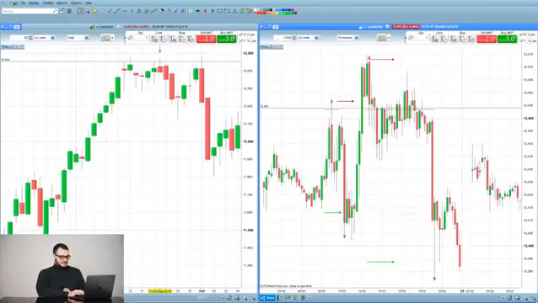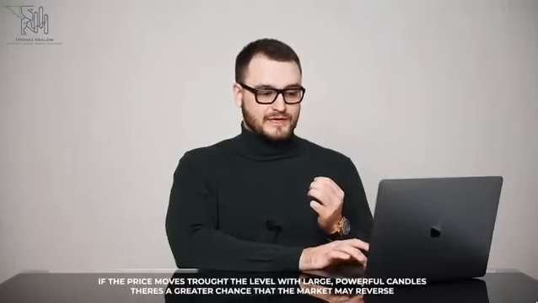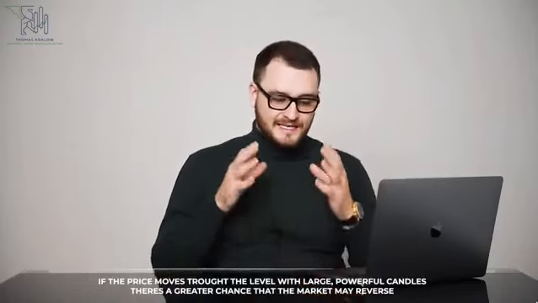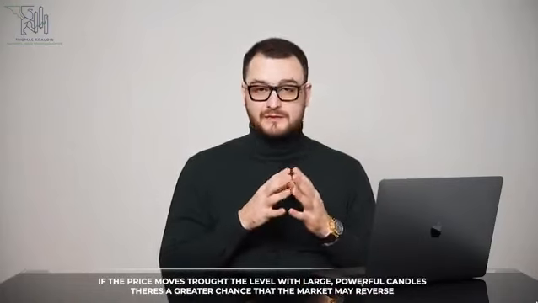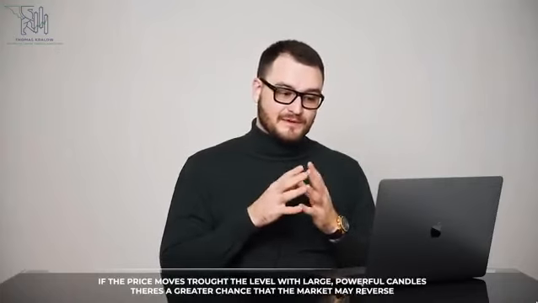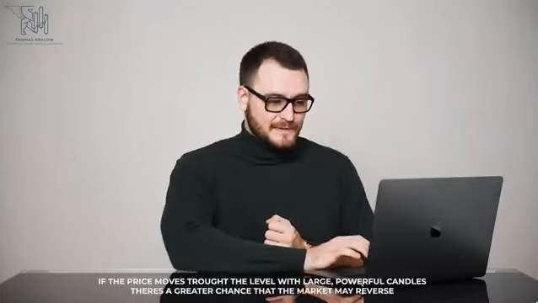So here, as you can see, this take profit is around 40 points. And as it moves down with another powerful move, it takes our take profit, and we are quite happy. The next one, it moves up again, and it goes through the level powerfully again. And remember, if it goes through the level with really large, powerful candles, what does it say? It gives an indication that the move will probably be reversed. So the price probably will not break the level.